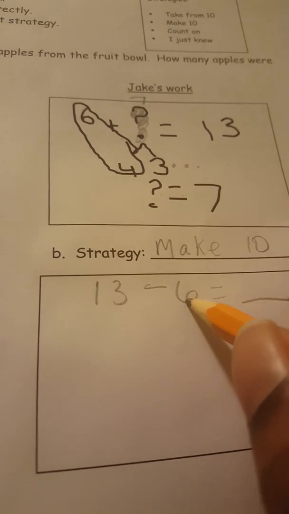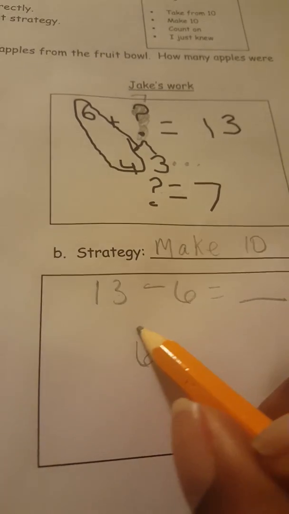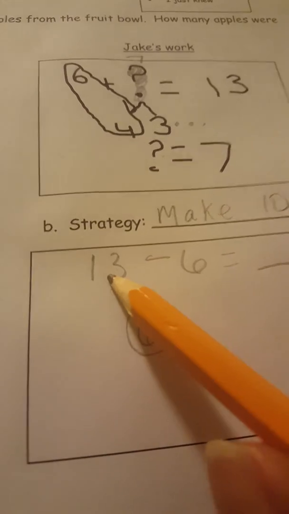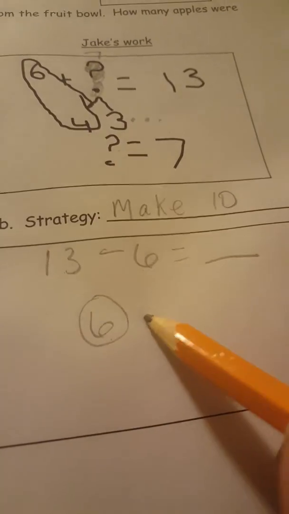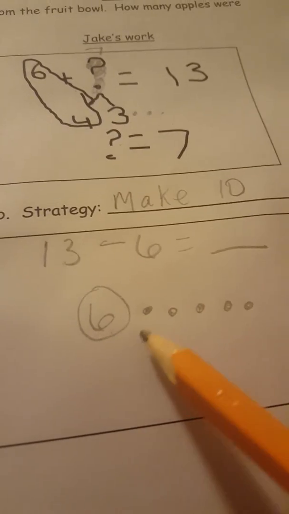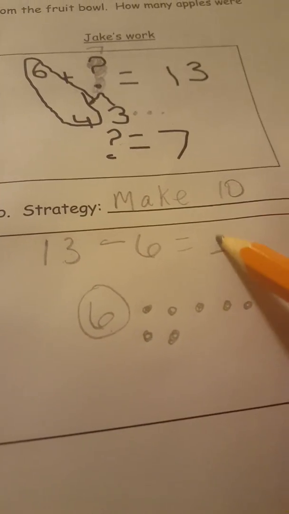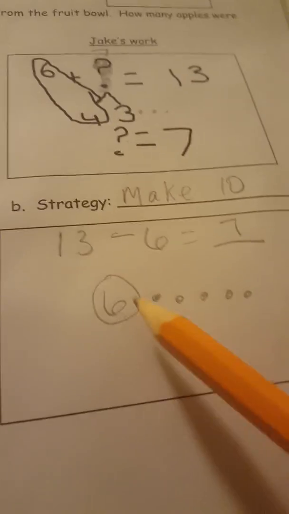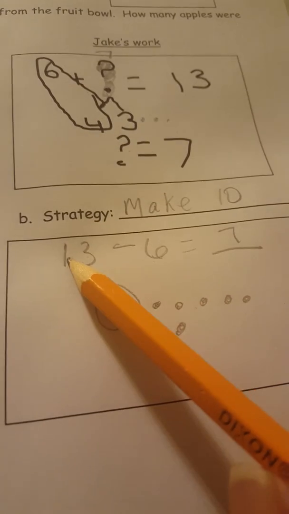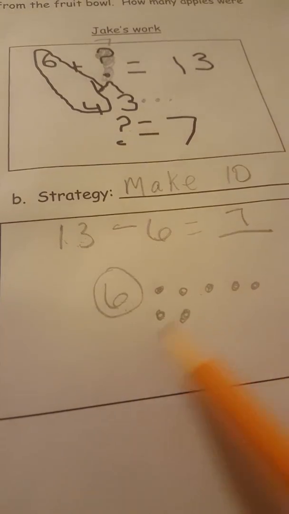All right, so I know that I'm trying to get to 13, and I have 6, so I'm going to write 6, and then I'll circle 6, and then I'm going to count on or draw dots until I say 13. So 6, 7, 8, 9, 10, 11, 12, 13. So I know I have 5, 6, 7, so 13 minus 6 equals 7. Counting on is just bringing down the number you're taking away and then drawing dots until you say the first number.